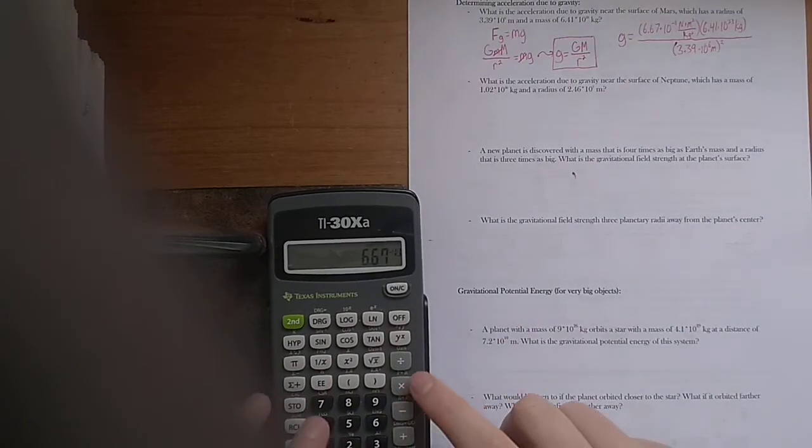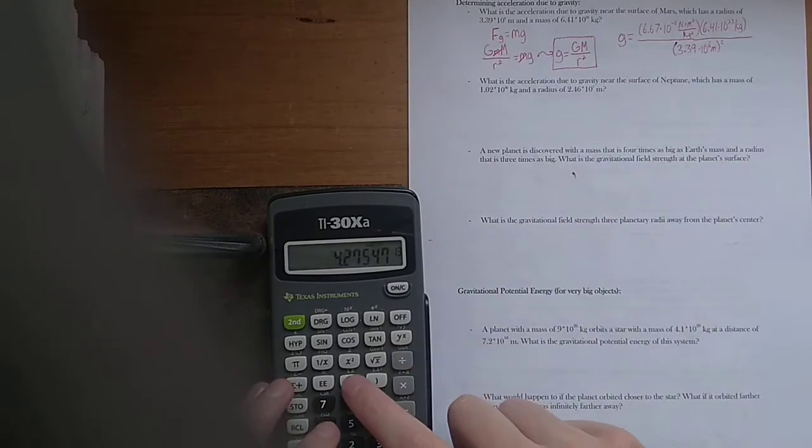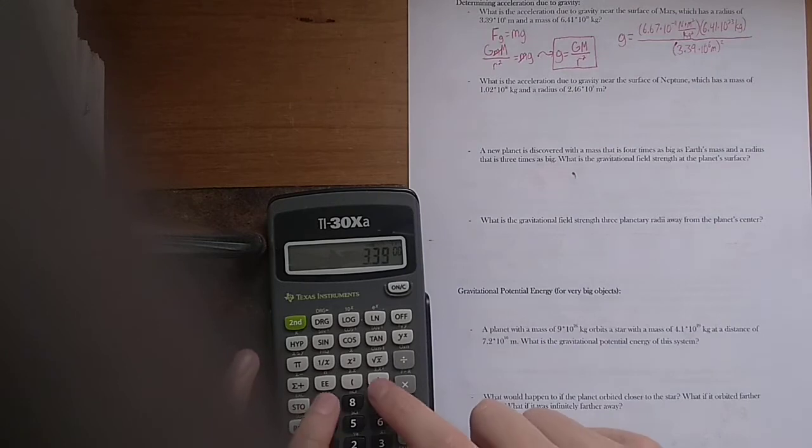6.67 e negative 11 times 6.41 e to the 23rd divided by 3.39 e6. Oh, I should have squared that first.